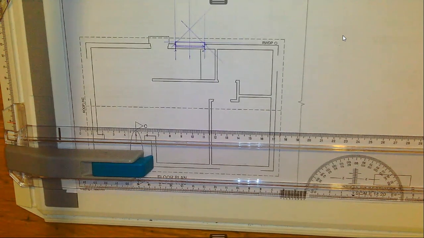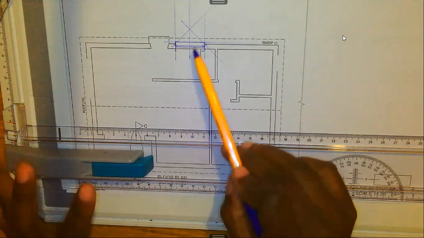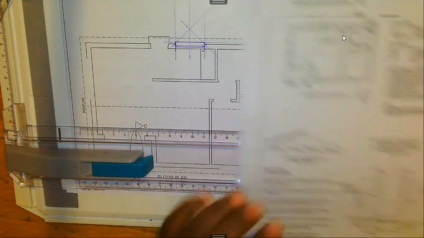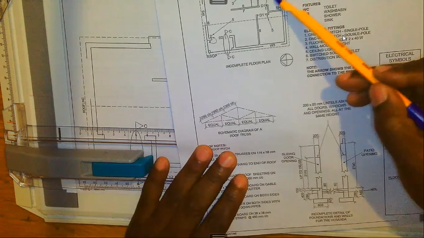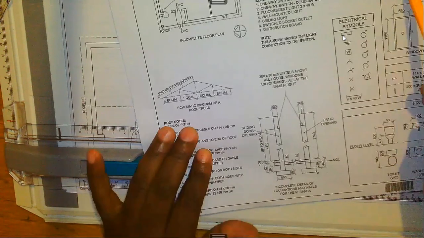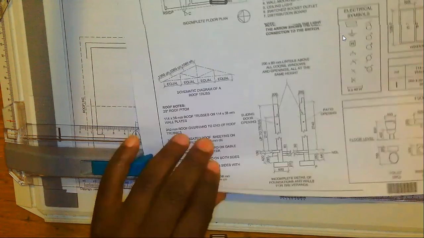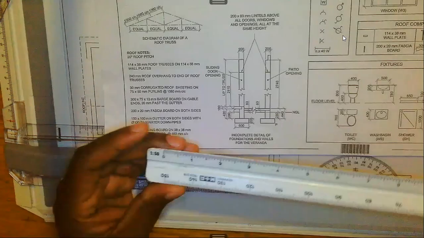Right. Once you have done that, you can look for another window, check the distance, and also check the size of this window. Before we do that, this is window 2. Let's look at window 2. From here to there, it's 575. Earlier on, I spoke about a scale rule. This is the scale rule, right?